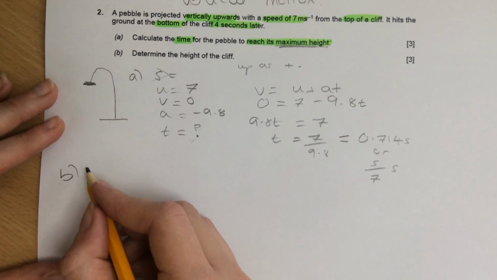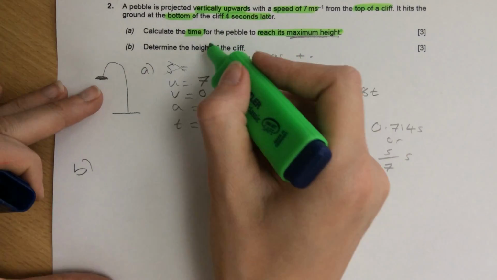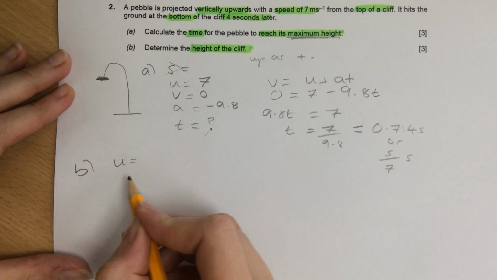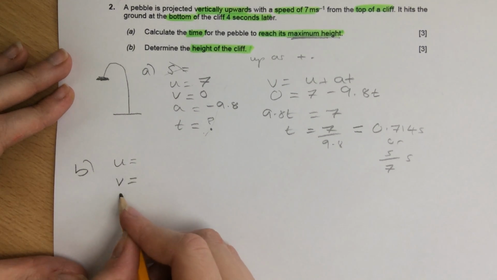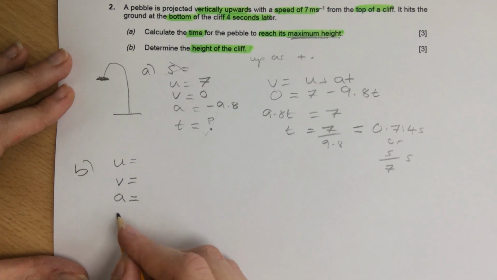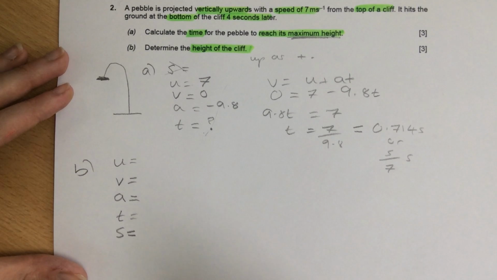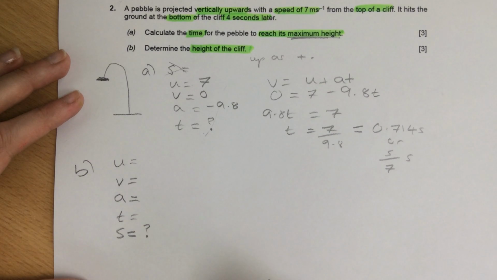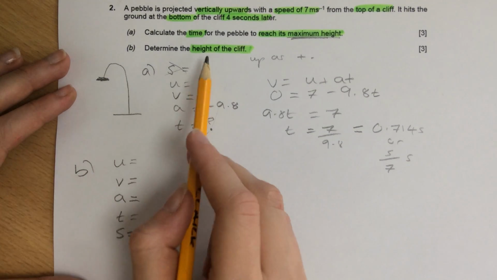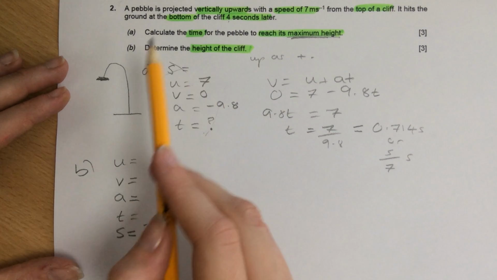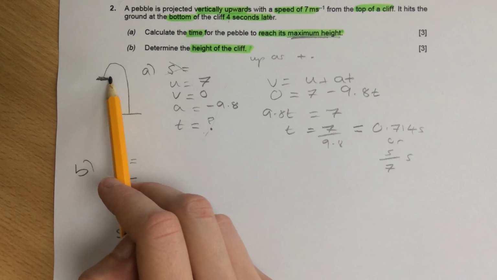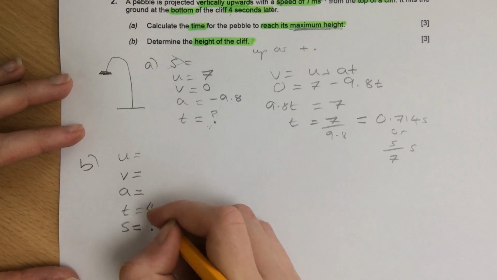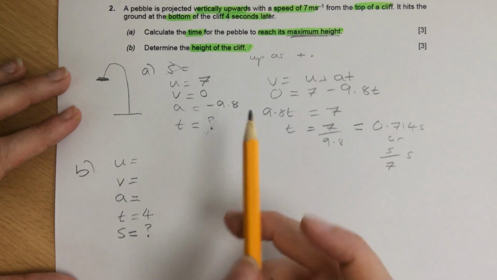Part B then says, determine the height of the cliff. So this is when you are actually finding S. So we're going to do it again. The bottom is this. We're trying to find out what S is. Now, the height of the cliff, this is when it's gone up and it's come back down. Okay, so we're trying to find the height of the cliff 4 seconds later, so we can use T is 4.